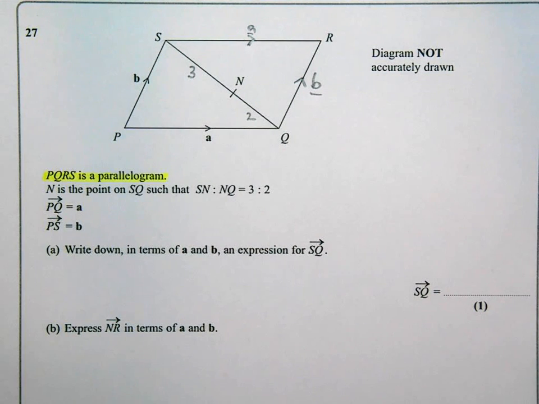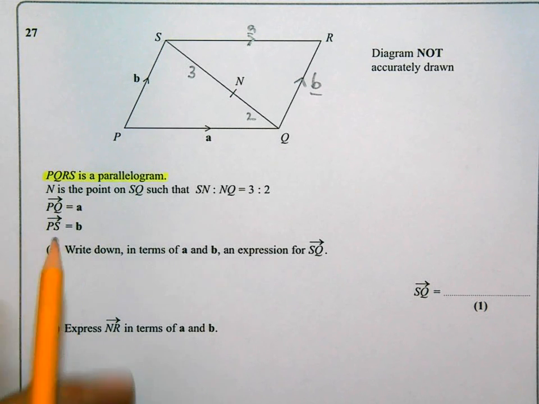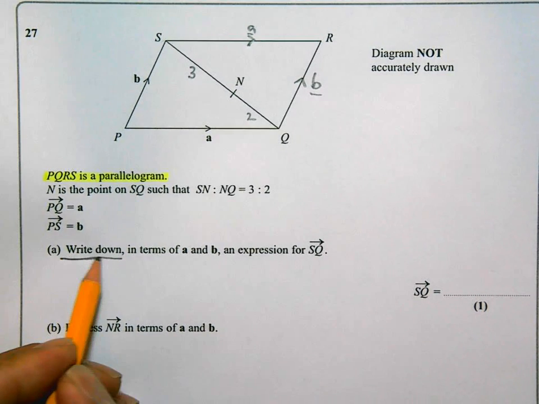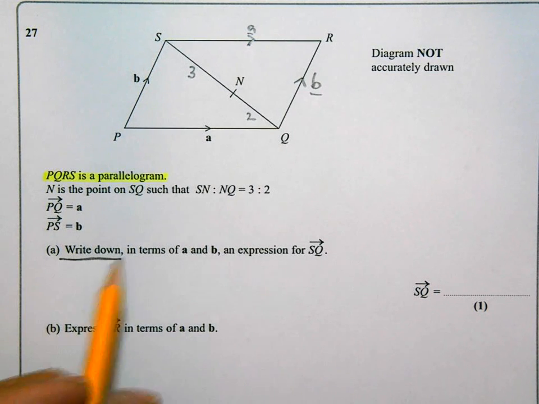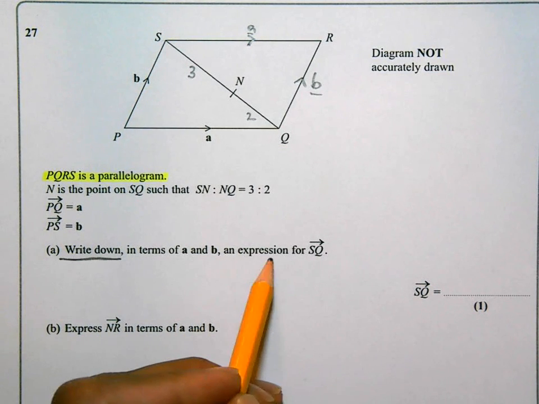All right, the first part of the question says write down in terms of a and b an expression for SQ. Now write down means that you can actually just pick this up from the question. There's not any workings or anything like that.